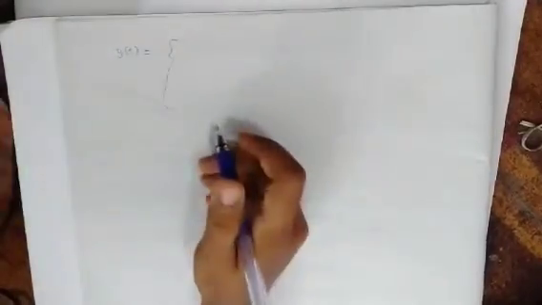That is, after adding these two triangular signals, we will get a signal like this.